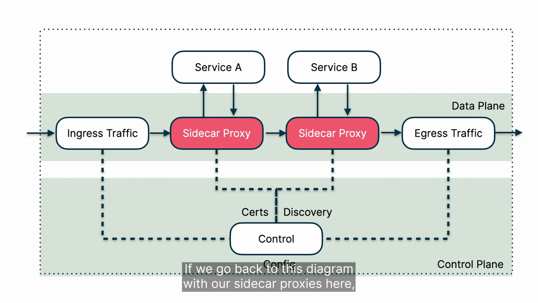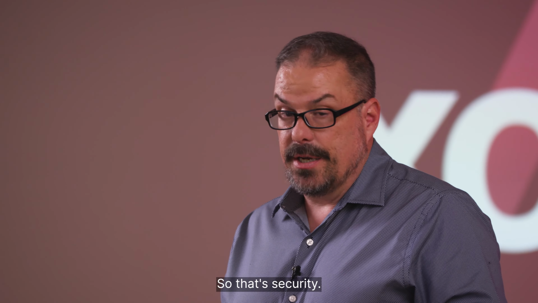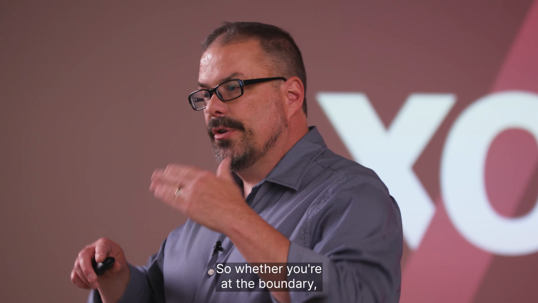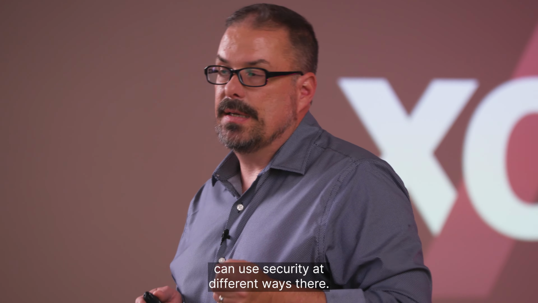So what does that look like? If we go back to this diagram with our sidecar proxies here, our control plane down there at the bottom, part of that is a CA that can actually issue certs to our sidecars. So in this scenario, each one of these sidecars can be MTLS, have certificates by default. So they trade those things and you have certificates all the way across the data plane within your architecture. In addition, so that's security. So whether you're at the boundary, you're internal or not, you can use security in different ways there.